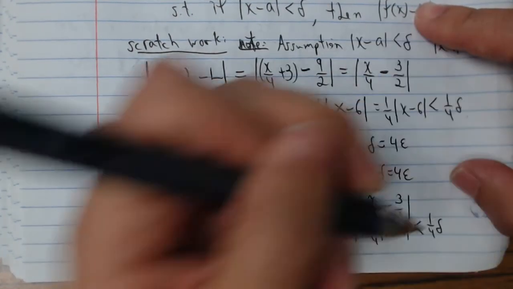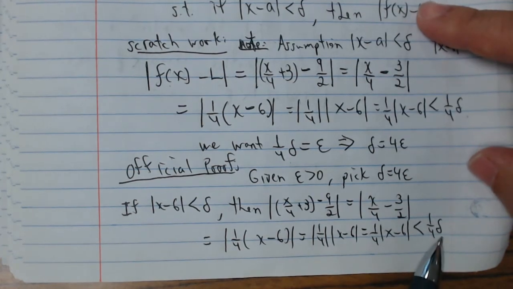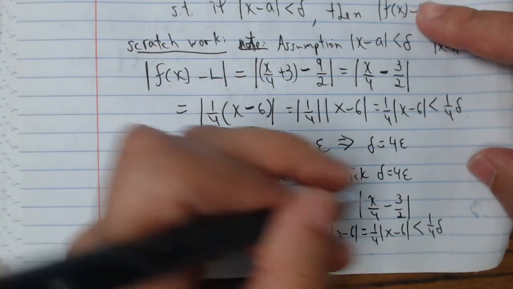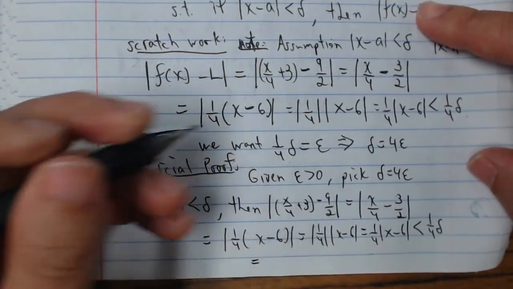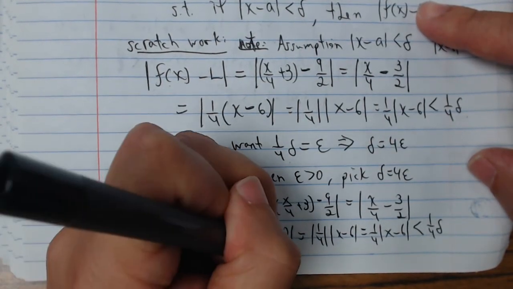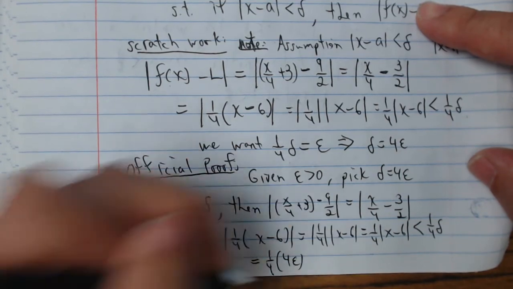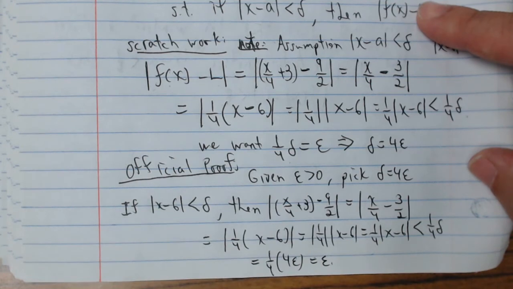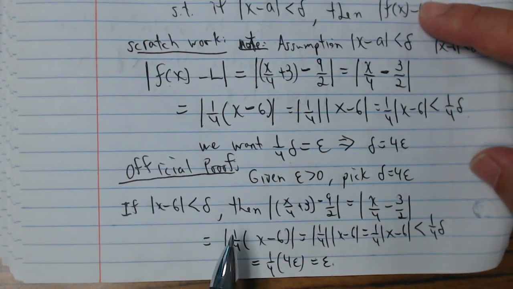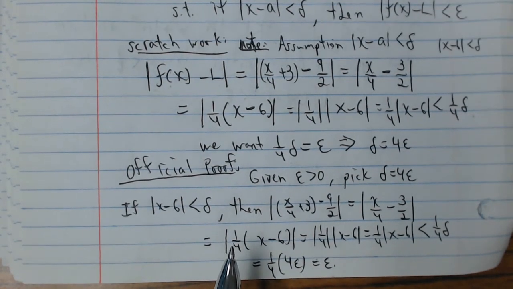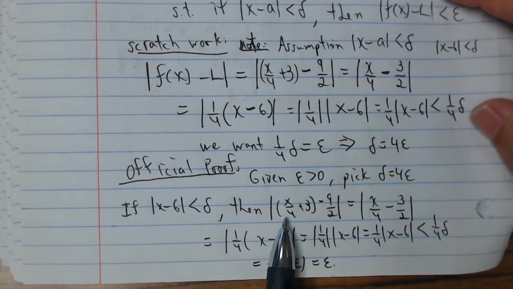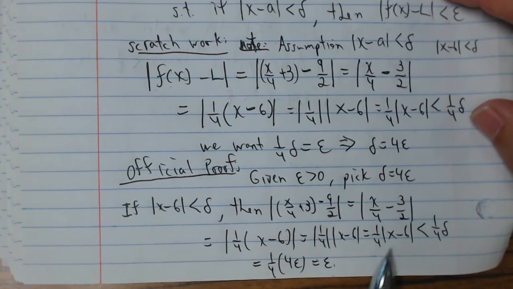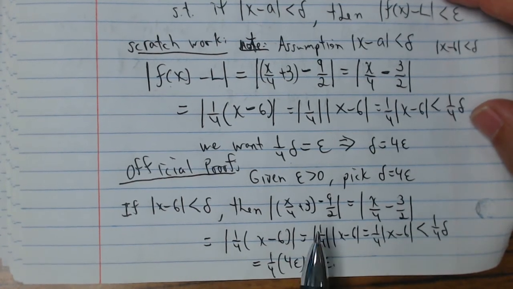1/4 delta. However, what's delta? What do we pick delta to be? We pick delta to be 4 times epsilon, which, let me continue that down here, equals 1/4 times 4 epsilon, which is epsilon. So look at what we just showed. We just showed that the absolute value of x over 4 plus 3 minus 9/2 is equivalent to all these things, but we don't care about that.